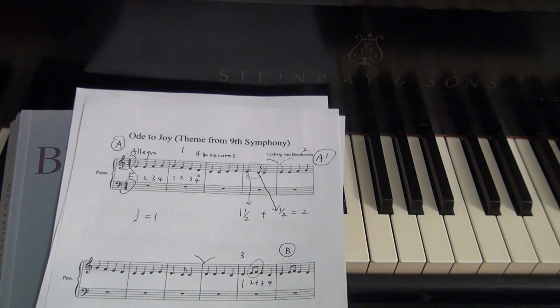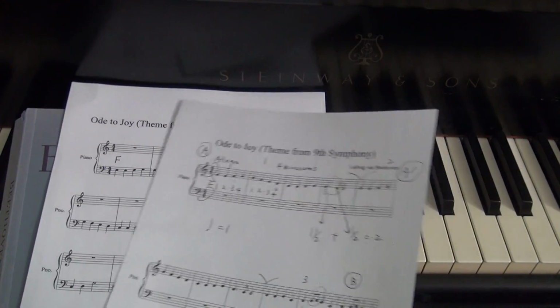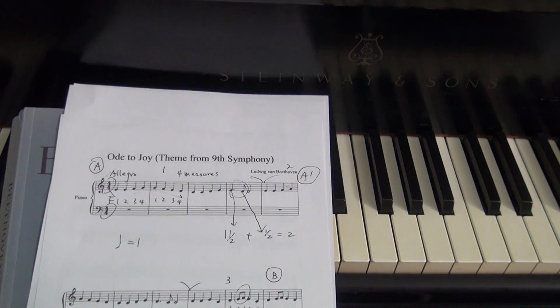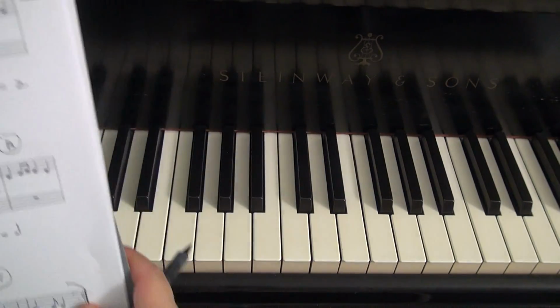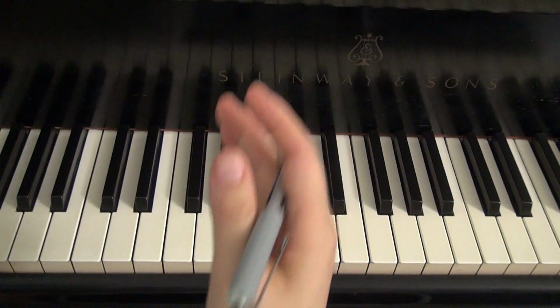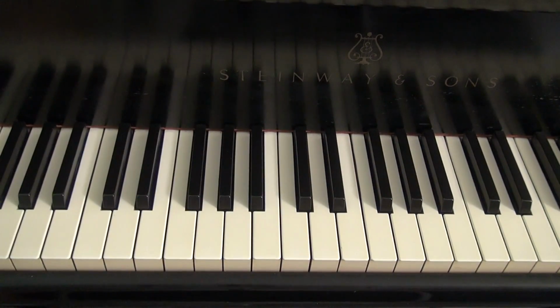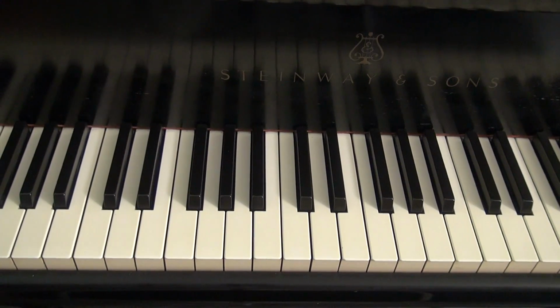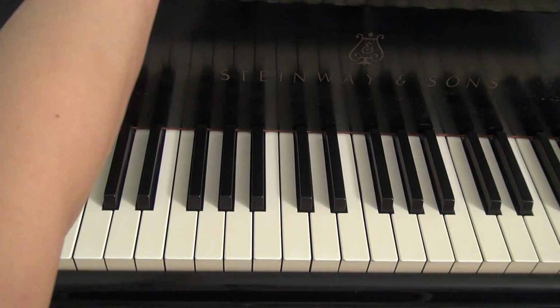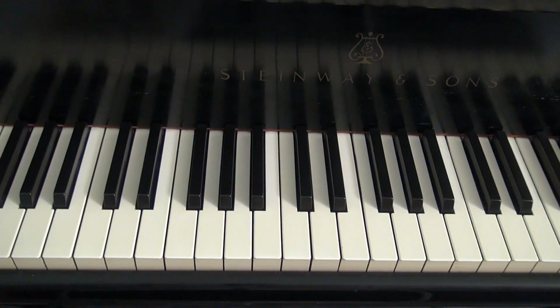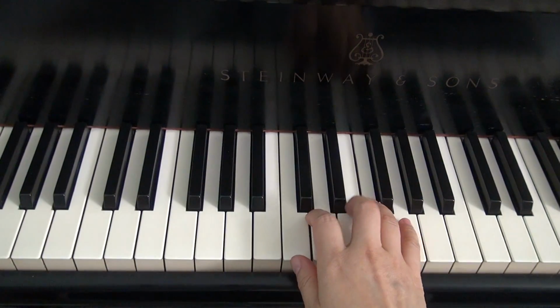And let's take a look at the music, and we'll play it. When you play it, you want to make sure that you sit tall, relax your shoulders, level your hands, curve your fingers, and use your fingertips only. Okay, now we'll try it. Ready, go.